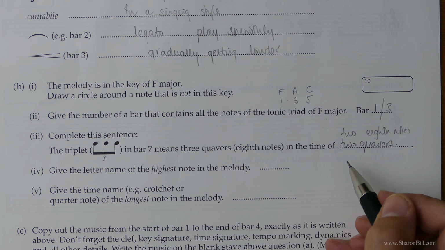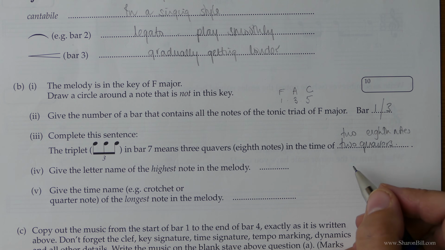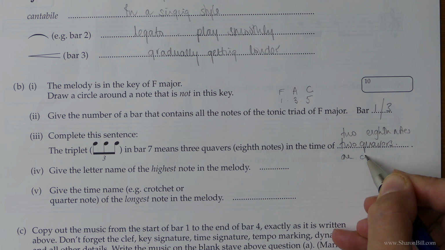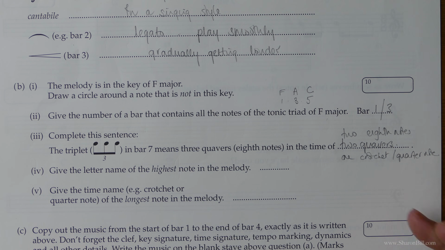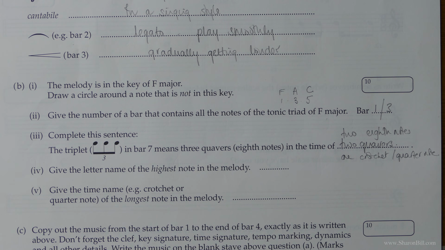Or I guess you could extend that thinking and you could say 1 crotchet or 1/4 note. Maths is just the same, so any of those would be an acceptable answer.